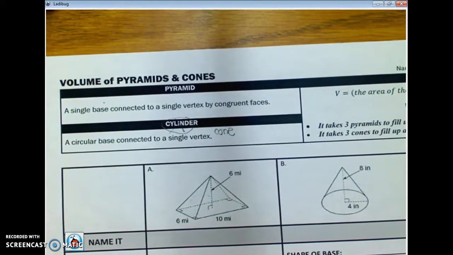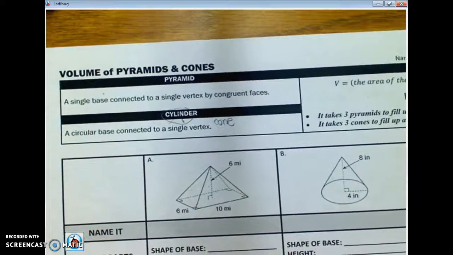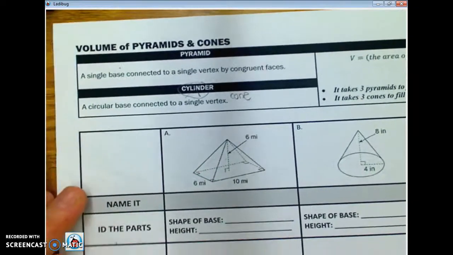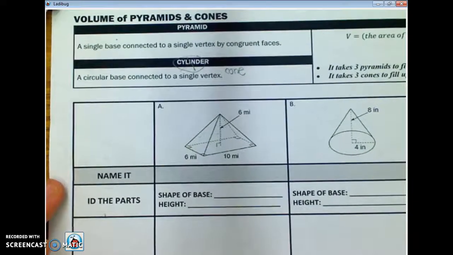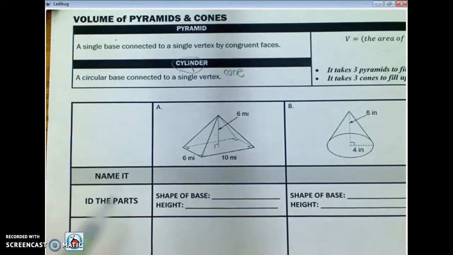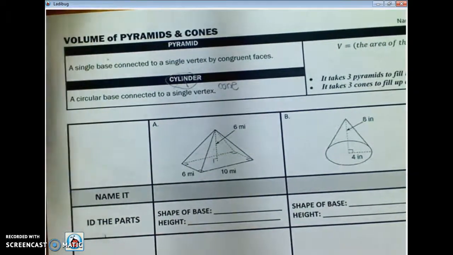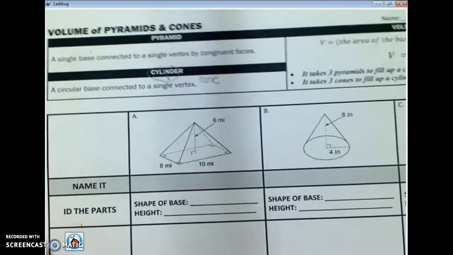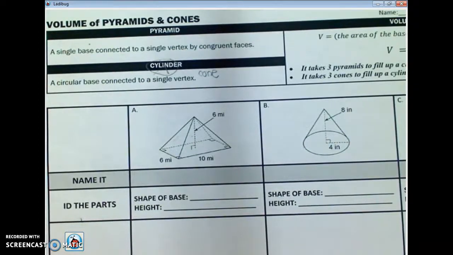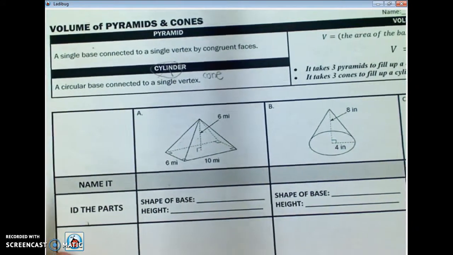All right, so let's go ahead, and we're going to do the same thing that we did with prisms and cylinders. We're going to go through and name it, identify the parts, and work the formula to get to our answer. I'm going to take you through the first 3, and then you're going to do examples D, E, and F on your own. I've got my highlighters here to color code. I also have my formula sheet with me and my calculator.